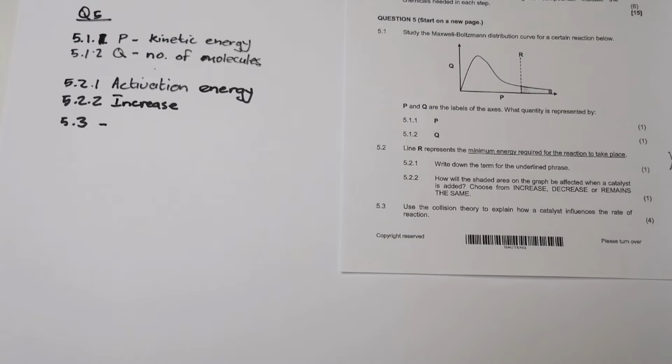Remember we said we lower the activation energy, right? The addition of a suitable catalyst would lower that activation energy, so more molecules now have sufficient kinetic energy. It would increase the number of effective collisions per second, and thereby increase the rate of the reaction. This is me repeating so that you would understand. All right, now let's continue to the next question.